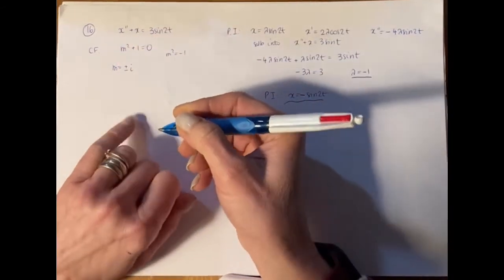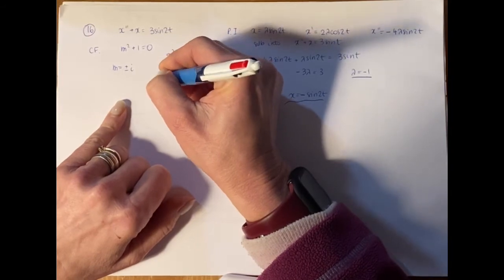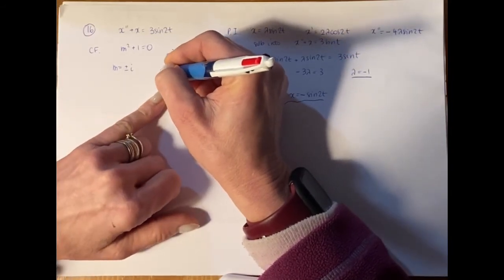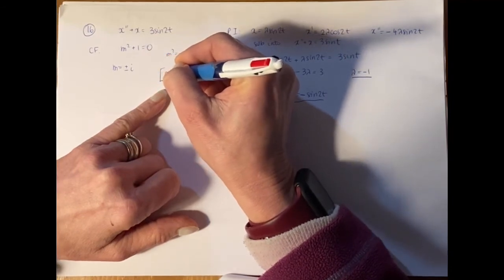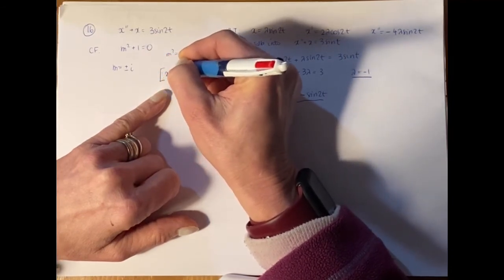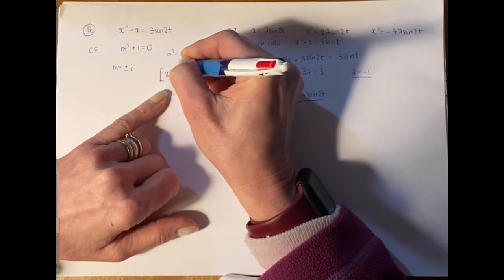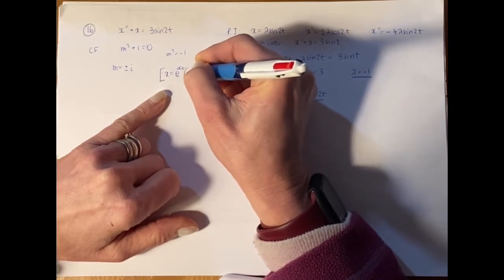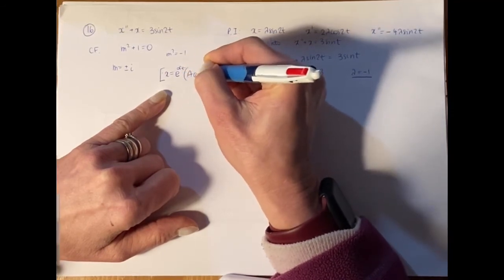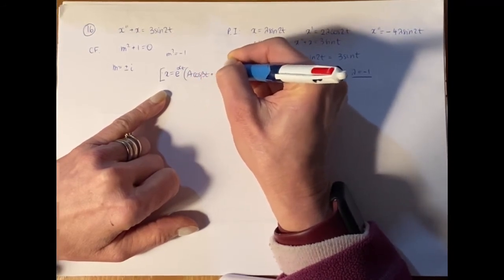minus i. Okay, so remember, when complex numbers are solutions to the auxiliary equation, the solution would be x is equal to e to the power of the real part of the root, alpha t, and then a cos beta t, where beta is the imaginary part, plus b sine beta t.